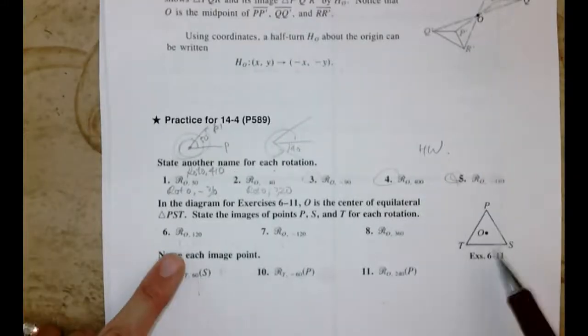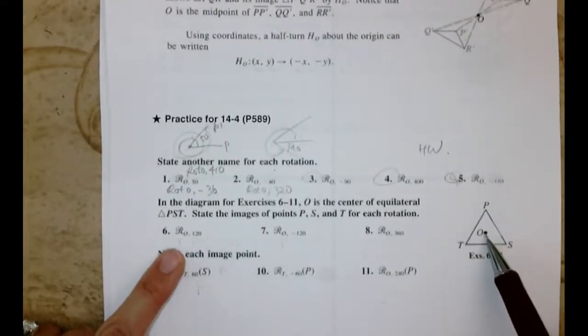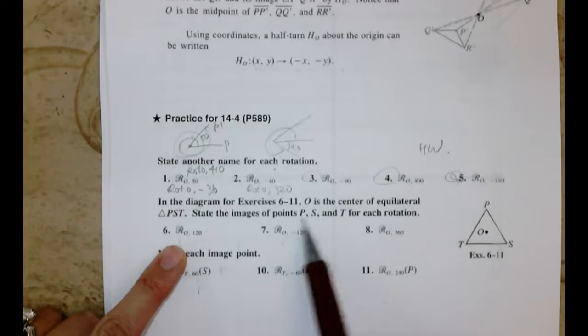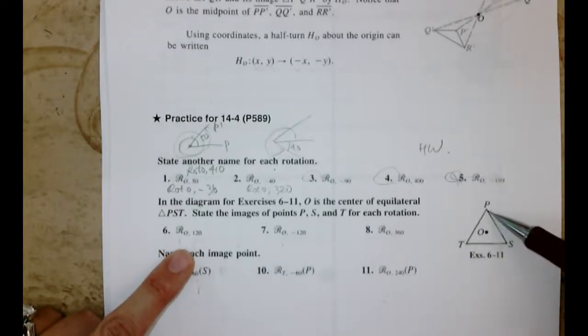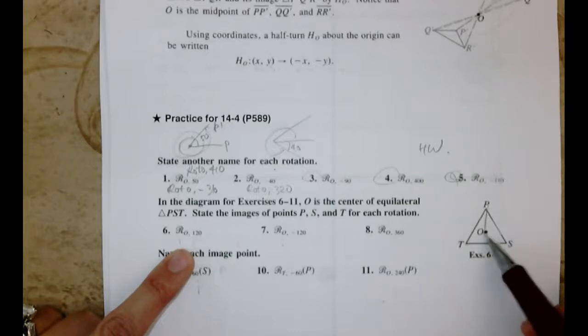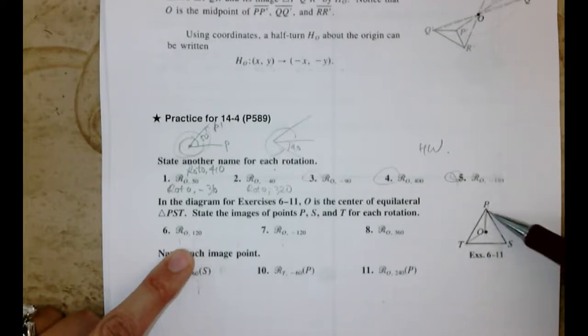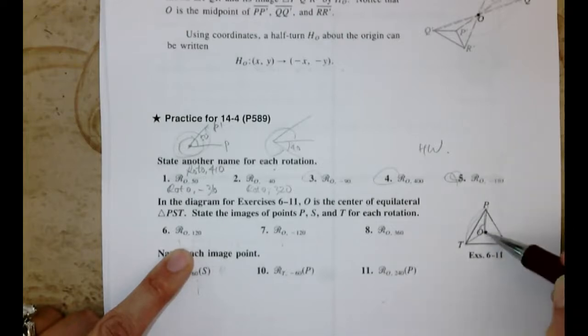Okay, now this one. This is a rotation about the center of a triangle and where the P and S and T are going to go, and this is equilateral. Okay, so from here to here, if you go from here to this point right here, this is 120, right? Because there are 360 degrees in one revolution.